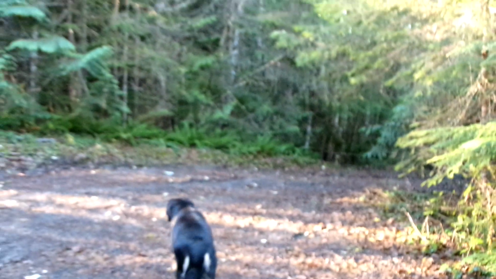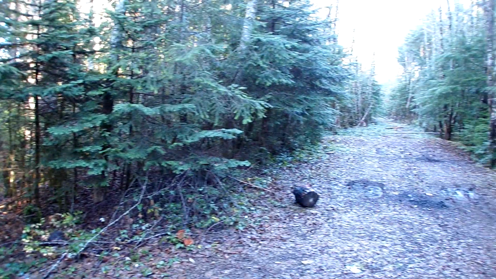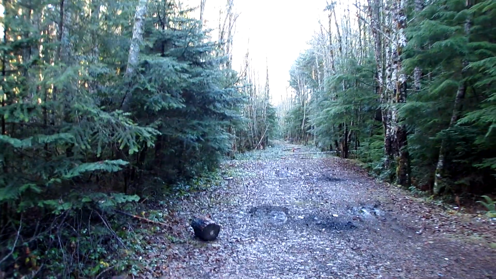Here's the dirt road. Here's that little spur road right here. So here's the spur road. This is the dirt road. This is actually the end of the dirt road here.